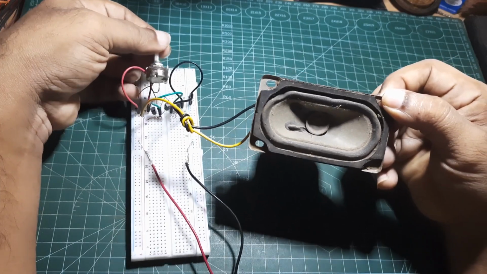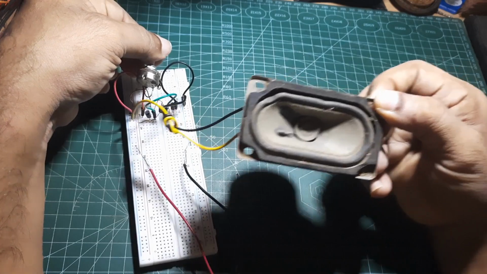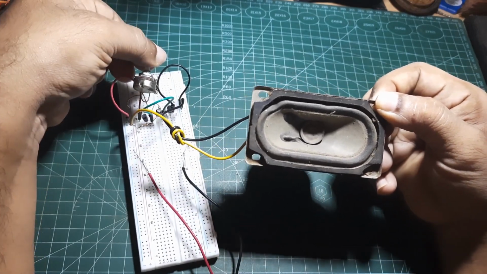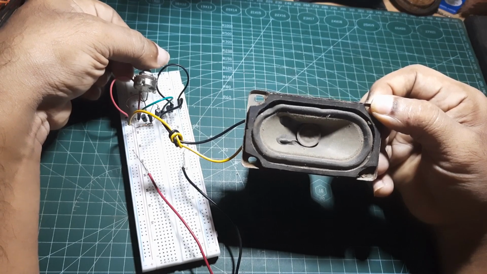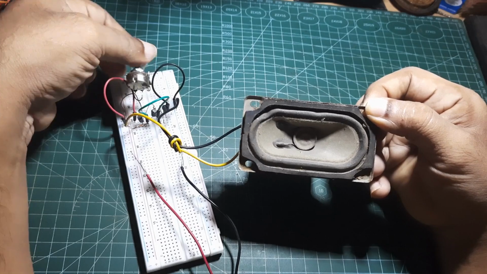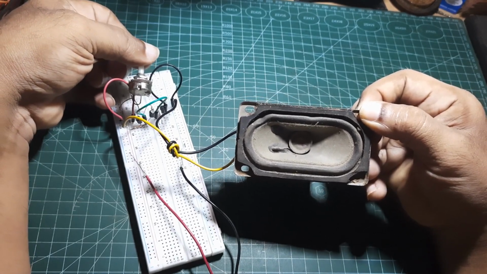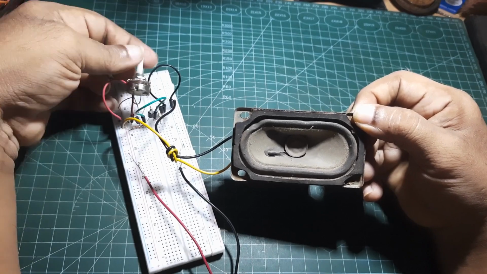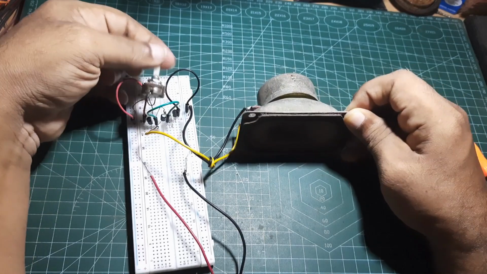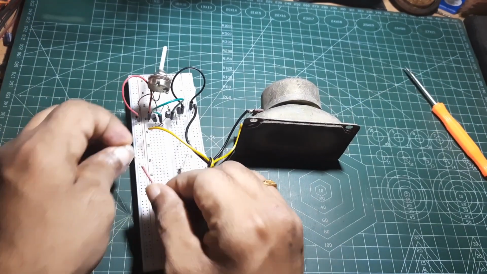So this is how it is working. You can adjust the speed. So this is how it is working.